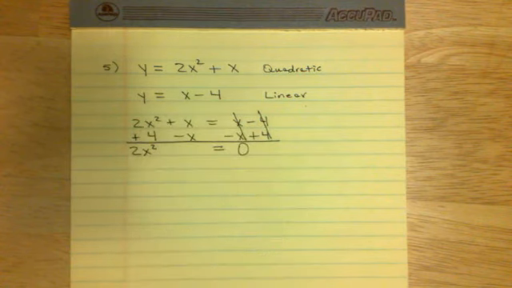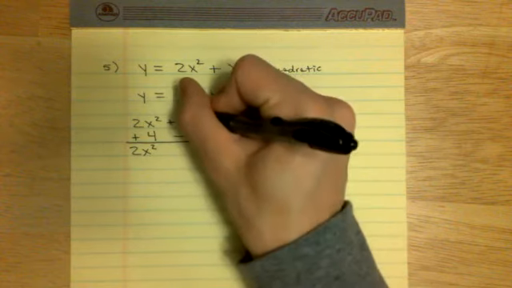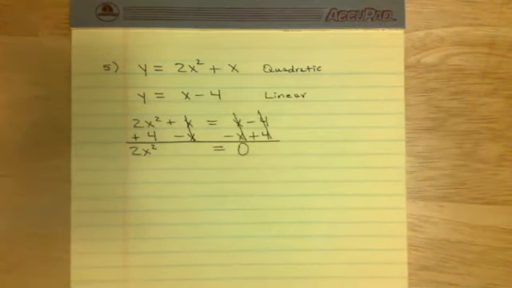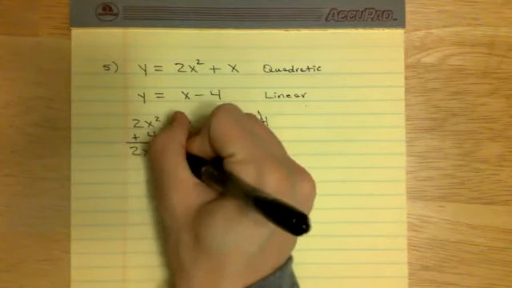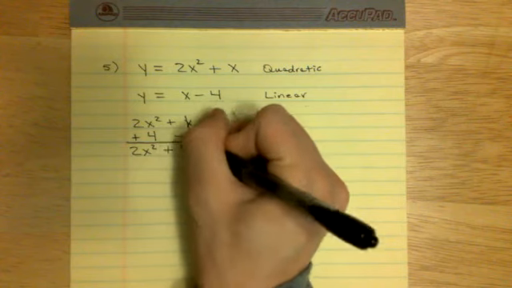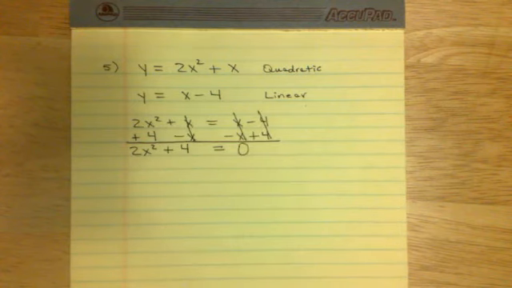So I bring down the 2x squared. And the x terms are actually going to cancel this time, because I have an x and a minus x, which is basically 1x minus 1x. So those are going to cancel. And I have a plus 4 under there, which is just a regular number, so it's not going to combine with the x squared term. It's just going to be by itself. So now I have 2x squared plus 4.